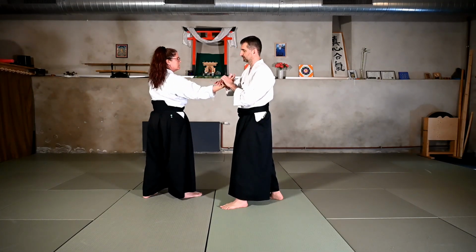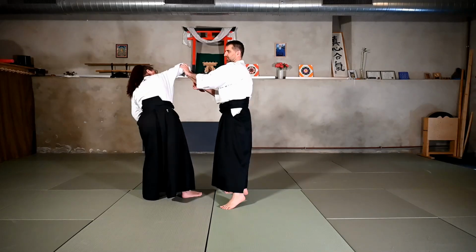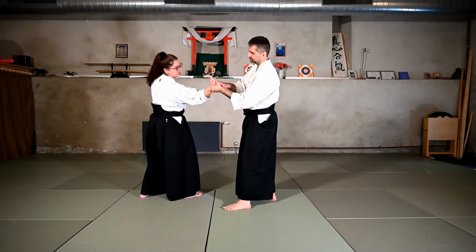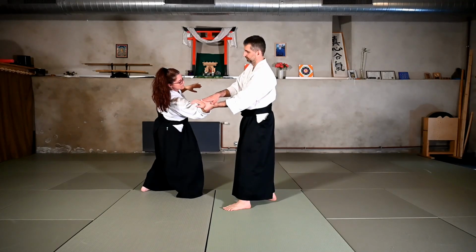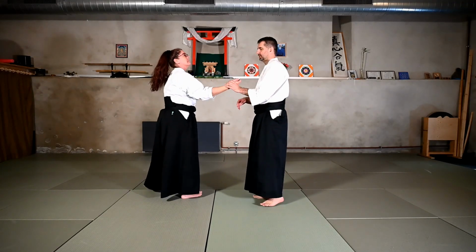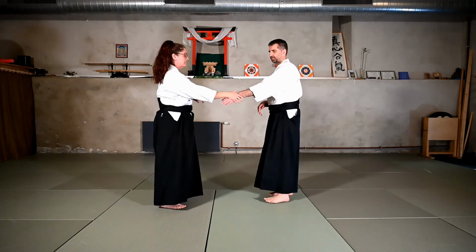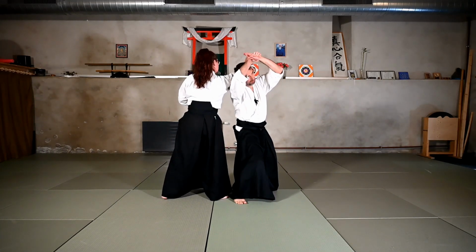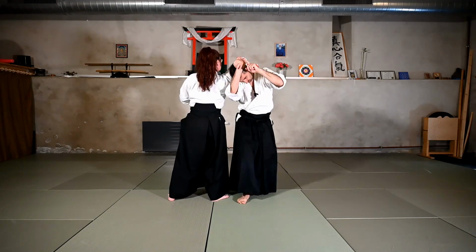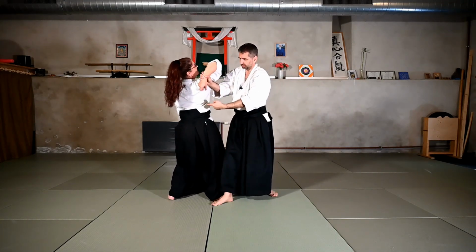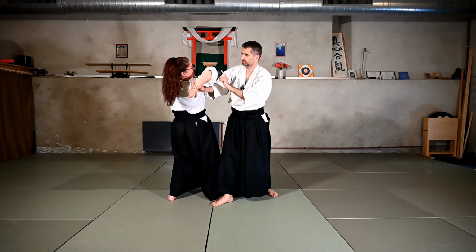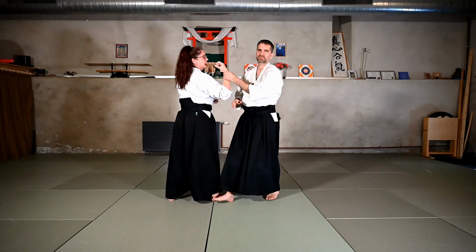So we are not moving to the inside like in Ikkyo anymore, so it's not an inside spiral, but this could be actually an outside spiral. Okay, similar for Shihonage. If I do a Shihonage, it's a spiral again, coming back into the back of the uke, and again it's to the outside, to the back of the uke, to the outside, from this perspective.